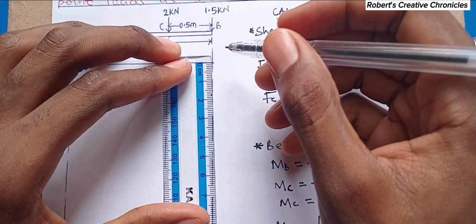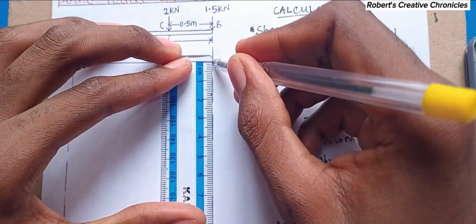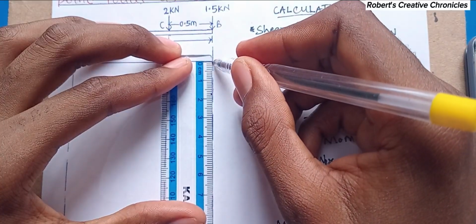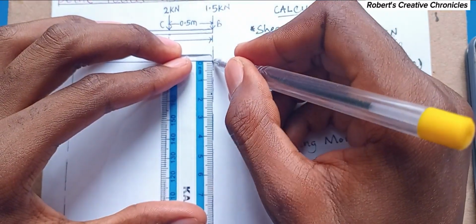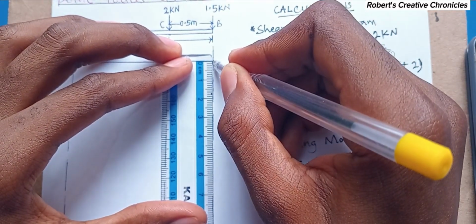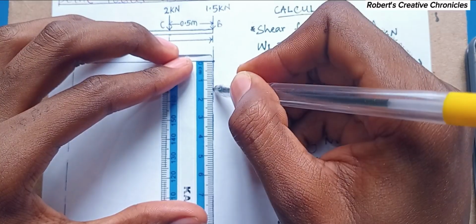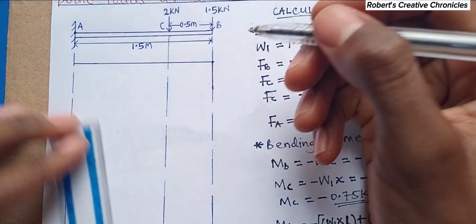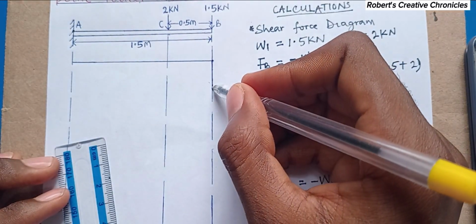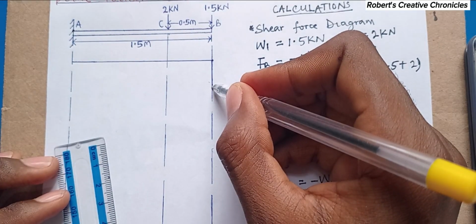But let's assume that my distance is just this 1.5 kilonewton. So you move down according to your scale. You can actually move down 1.5 like this. You see? So this is 1.5 centimeter.